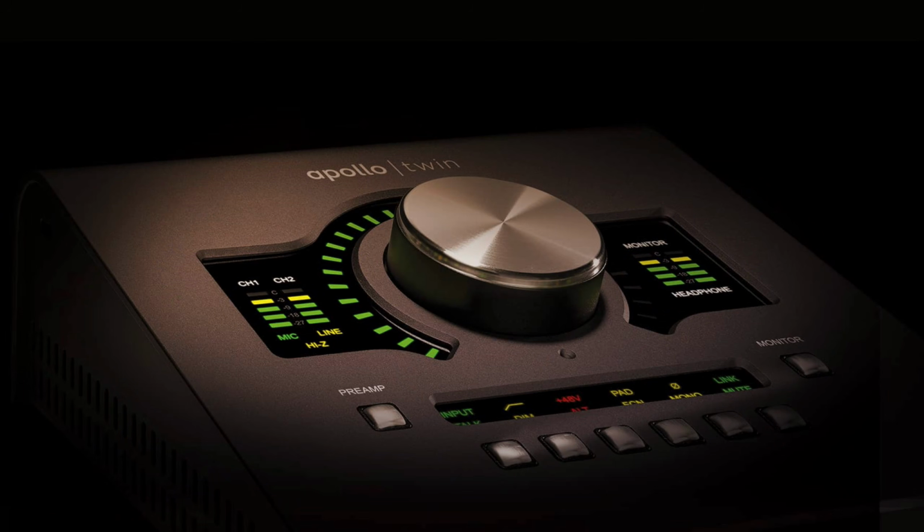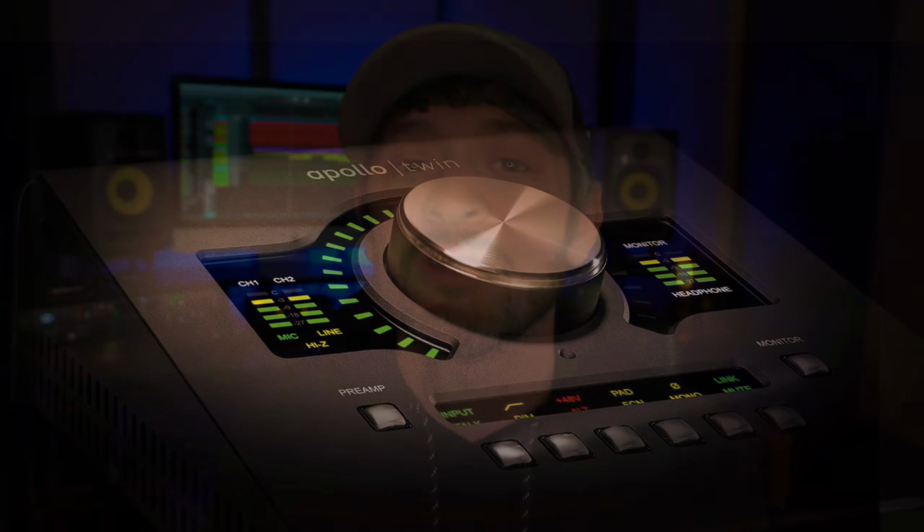So I have been using these interfaces for a few years. Now, you don't need a big interface like the ones I have. You could get something more affordable like the Apollo Twin, and trust me, you won't regret it. Even if you don't end up using Luna, the UAD interfaces are great, and they've really been a game changer for me over the years. So let's get into this. I'm gonna speak the truth here about both DAWs, and I'm not gonna hold back.